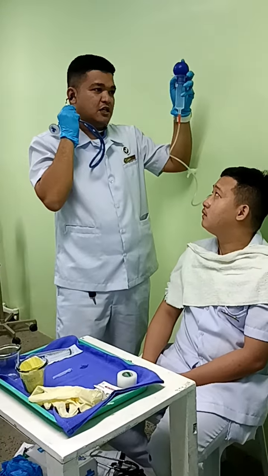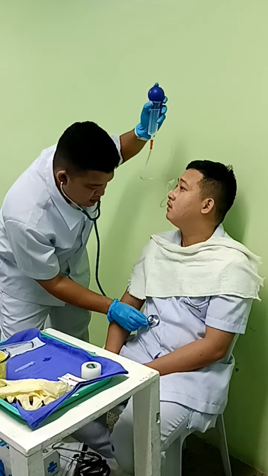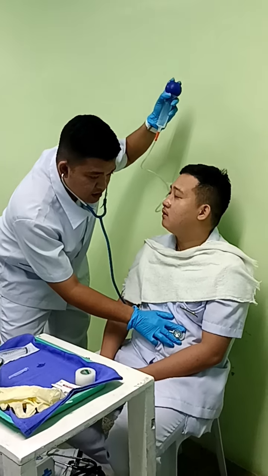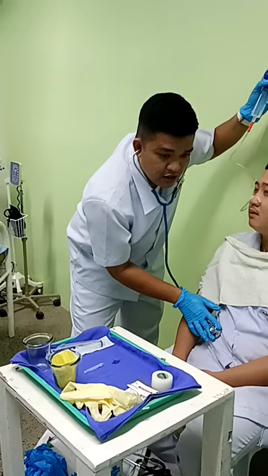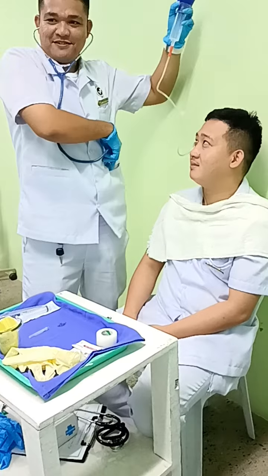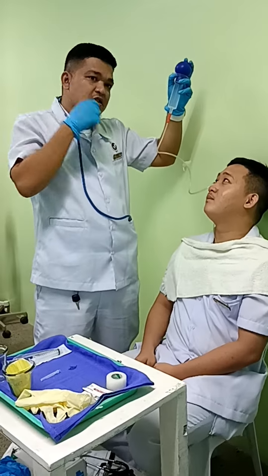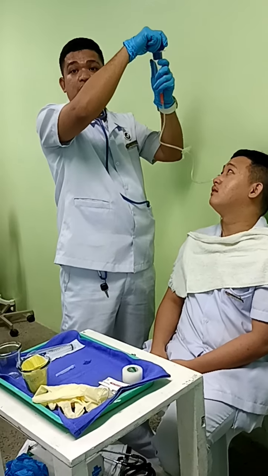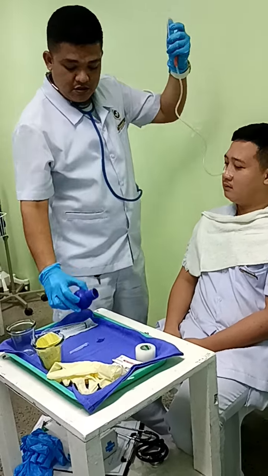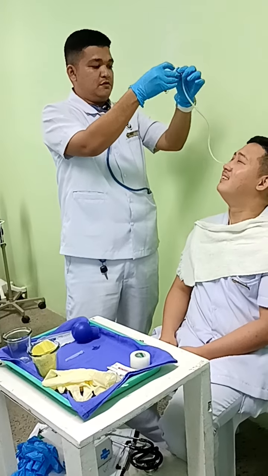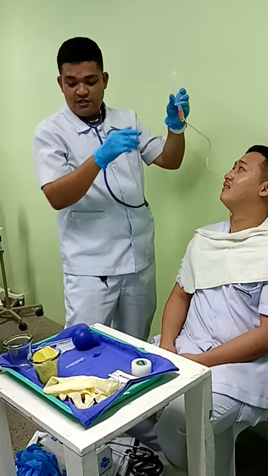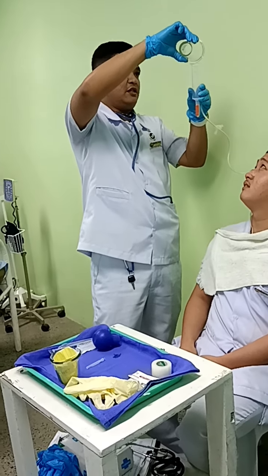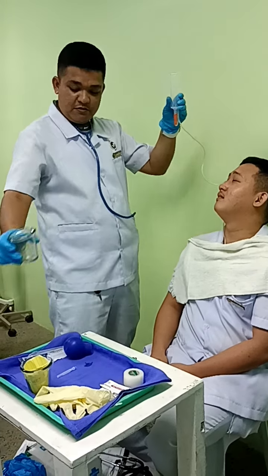So as we pump, we have to listen, auscultate as well. So the tube is in correct place. If there are residues, we have to irrigate it with water. We have to do it step by step, gently, so that the patient will not be uncomfortable.